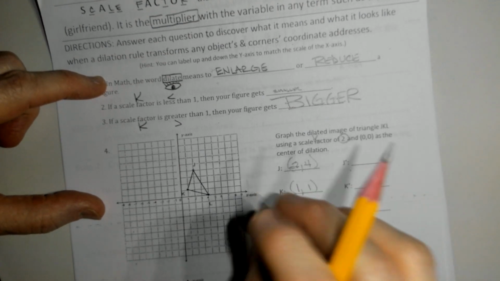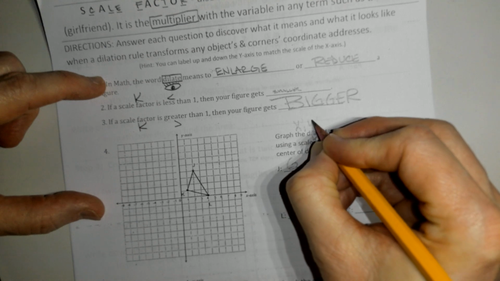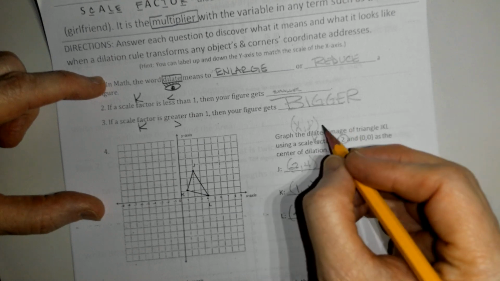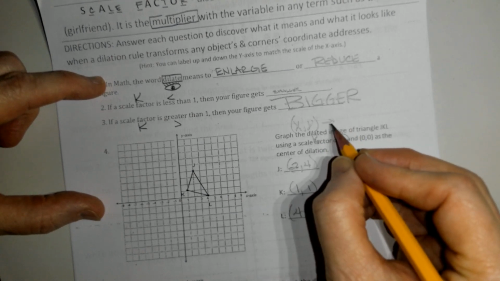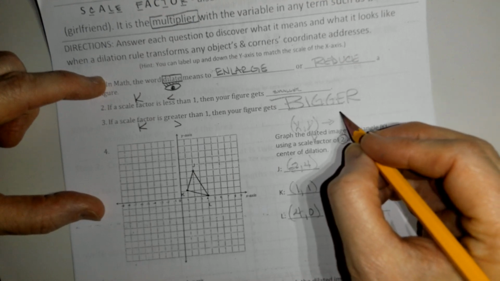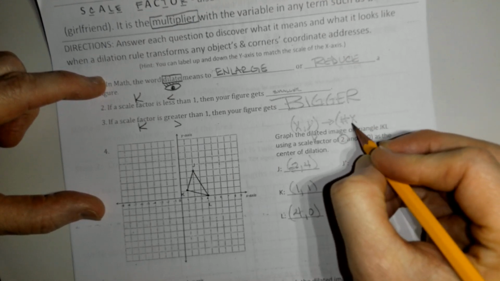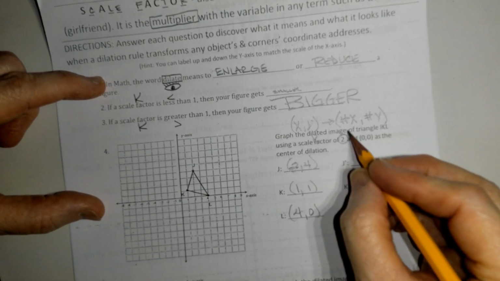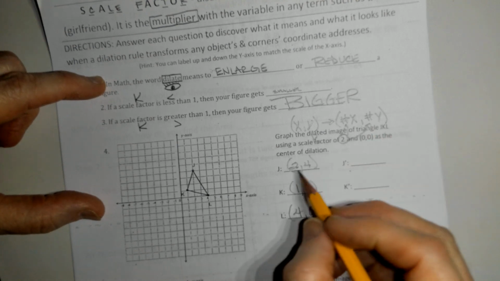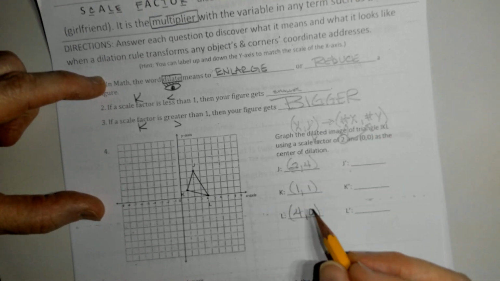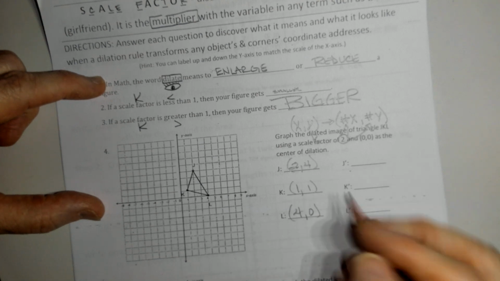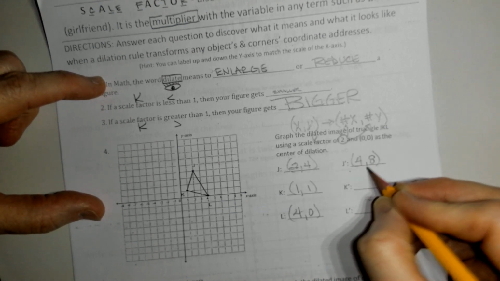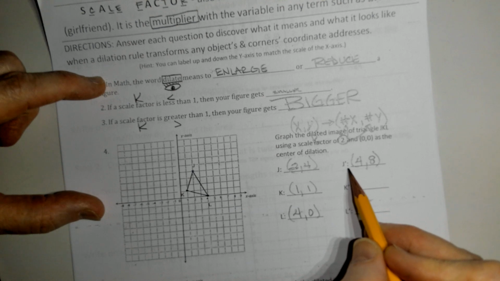Every one of these has a rule, and the rule looks like this. The rule says you're going to take any point, X and Y, and then you're going to draw an arrow, which means to transform. We're transforming it using this rule, some number times X and some number times the Y value. In this case, our scale factor is going to be 2. So we are simply going to multiply all of the X and Y values by 2. We're going to double them. 2 times 2, 4. 2 times 4, 8. That's going to be your new point, J prime.